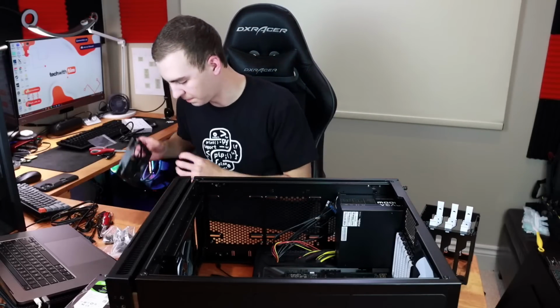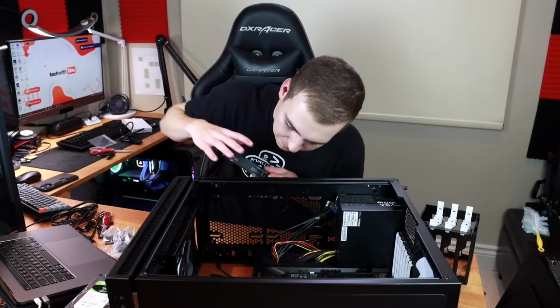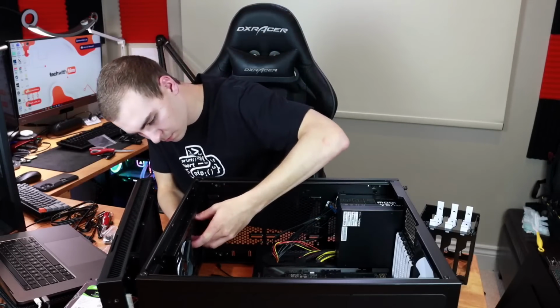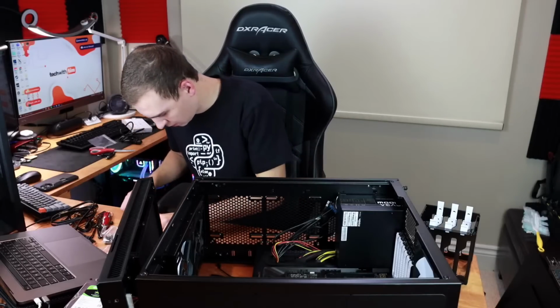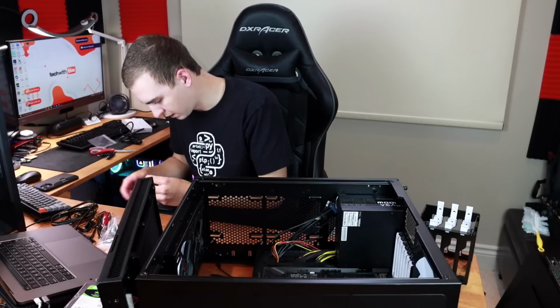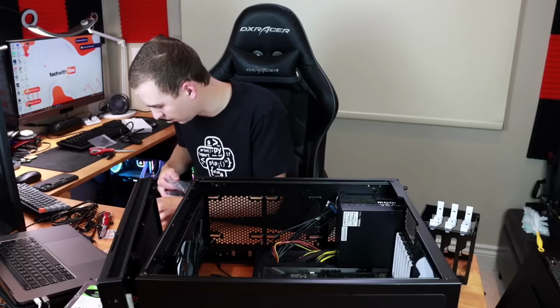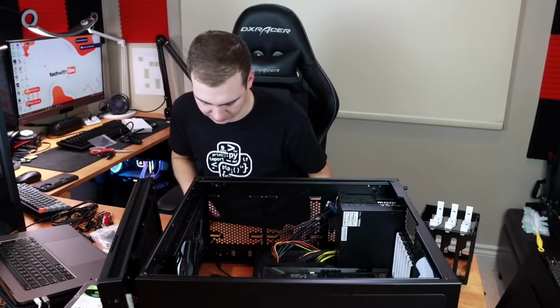Time to put the fan in. Great. So let's keep the logos the right way. Perfect. Okay, now we need some screws for the fan. That's the only thing I don't have. Okay, one sec. I gotta get some screws.